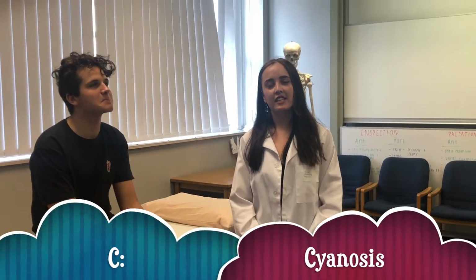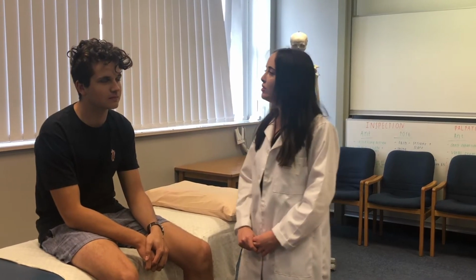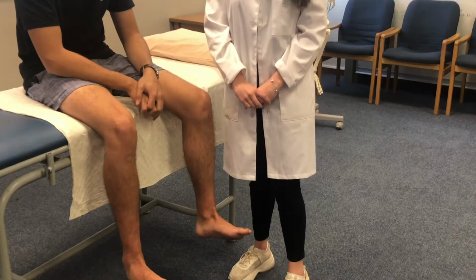I'm doing the second C of JACCOL, cyanosis. Cyanosis is the blue discoloration of the skin and the mucosa due to deoxygenated hemoglobin. There are 2 types of cyanosis, central and peripheral. For peripheral cyanosis, I will observe for blue discoloration of the tip of the nose, the fingers, and the toes. There's no blue discoloration, hence no peripheral cyanosis.